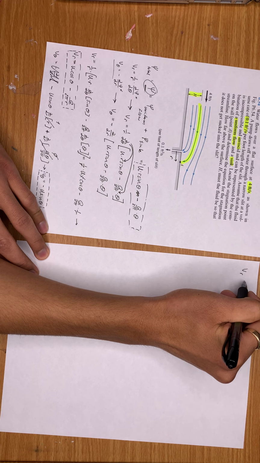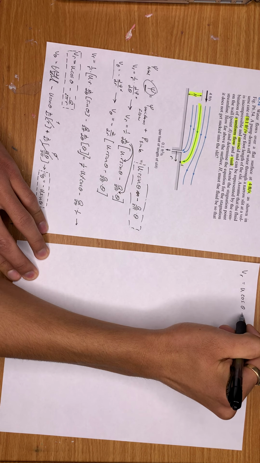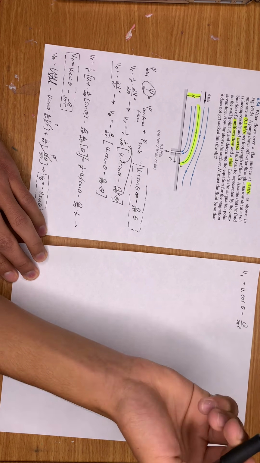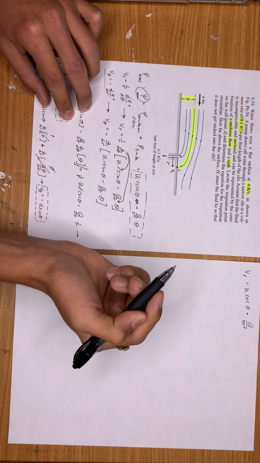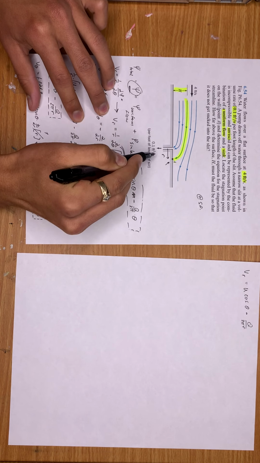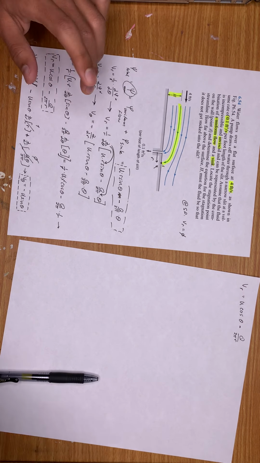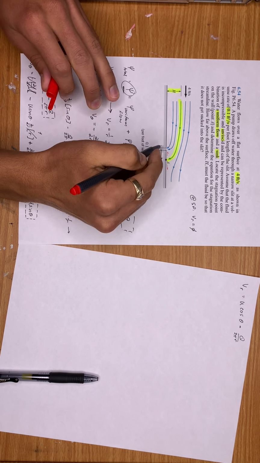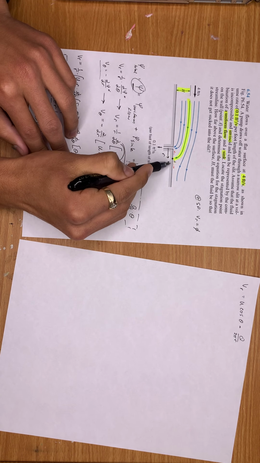V sub r is equal to u cosine theta minus q over 2 pi r. Okay, so we need to define certain things that happen at the stagnation point. So at the stagnation point, velocity in the radial direction, Vr, is going to be equal to 0. If you notice, when it's stopped here, the fluid is not going to be moving left or right in the radial direction. And also, theta will be equal to 0.